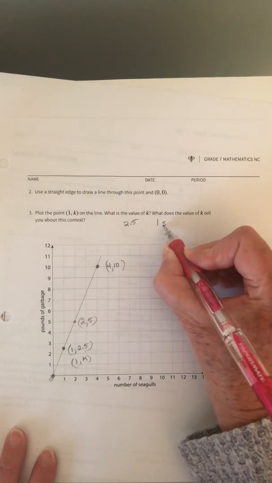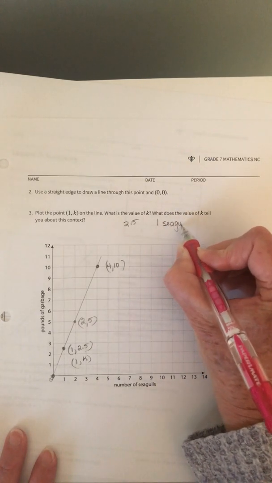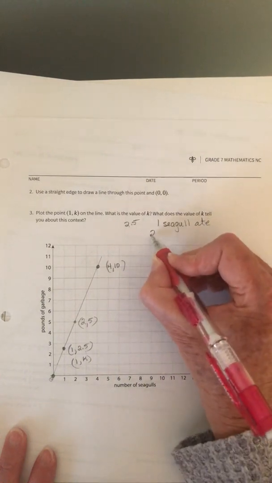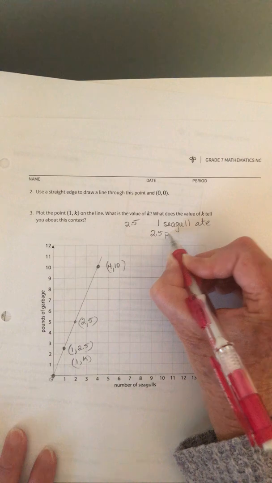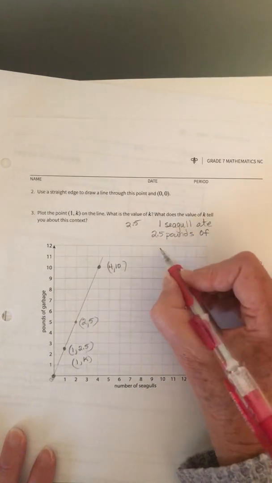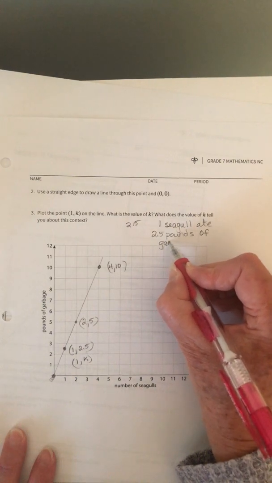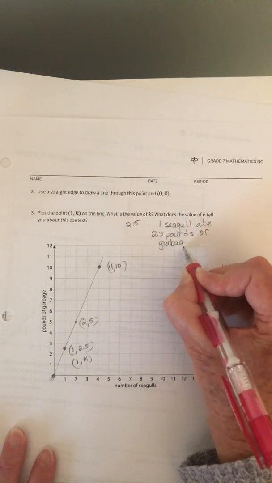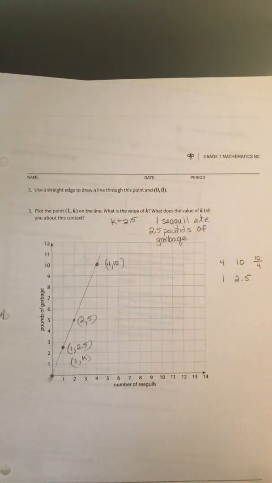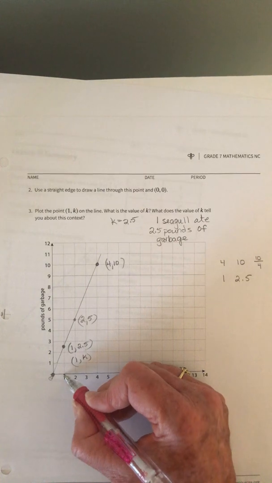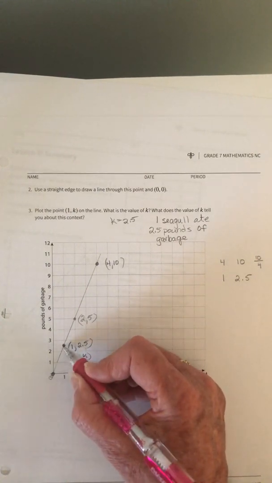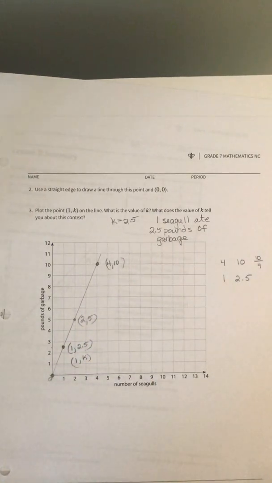That 1 seagull ate 2.5 pounds of garbage. All right, so remember the COP occurs when x equals 1. So the COP is when x equals 1, whatever y is your COP.